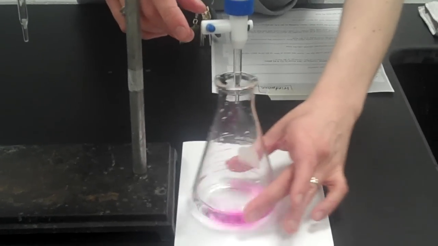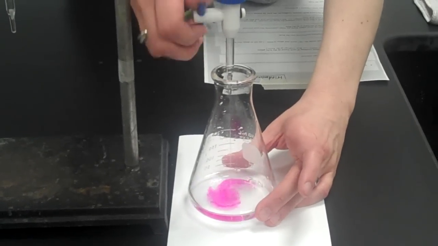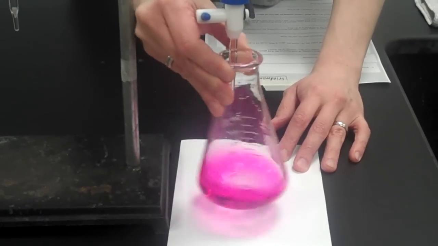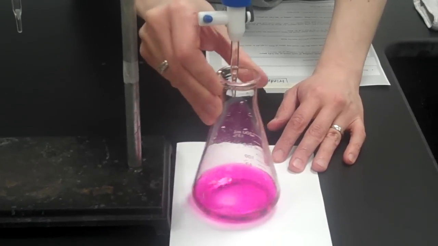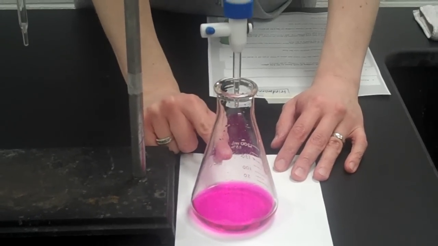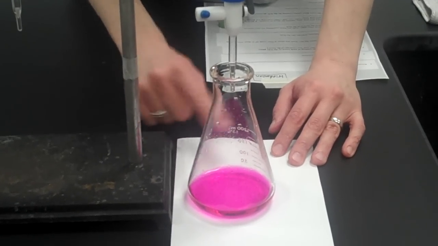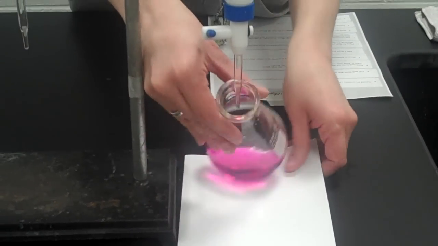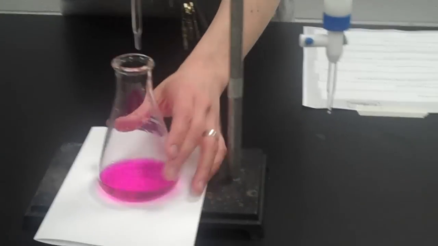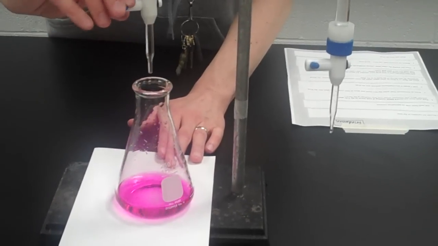The super bright pink that you're seeing is really, really too bright. Look at that. Way too bright. That's called an overshoot. I put way too much base in there. The pink is much too deep. I want it to be a lot fainter than that. So what I'm going to do is back titrate. I'm going to take my flask, put it underneath the acid, and add a little bit of acid until the pink disappears.